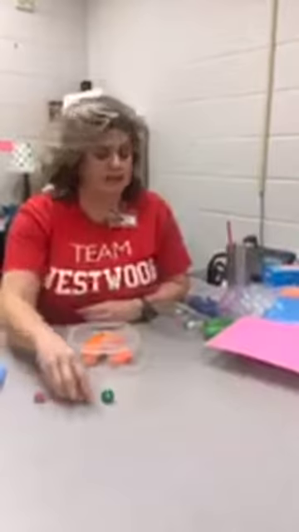Depending on your level of student, you can use different size dice. I have a 6-sided, a 10-sided, and a 12-sided. I also have 20-sided dice as well. I'm just going to use a 6-sided, and basically what you do is you roll and you build. And you keep going through that.